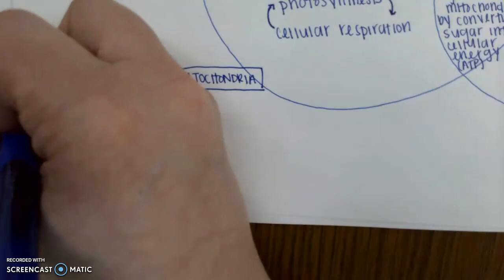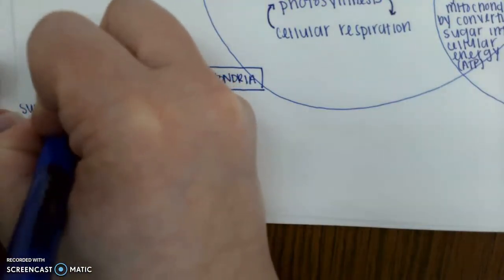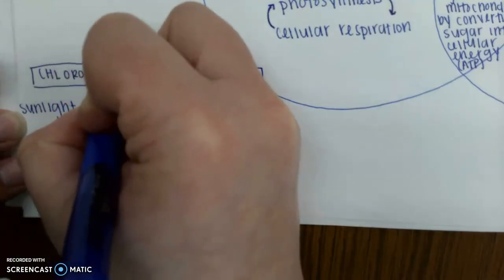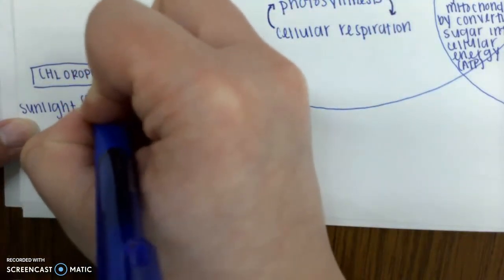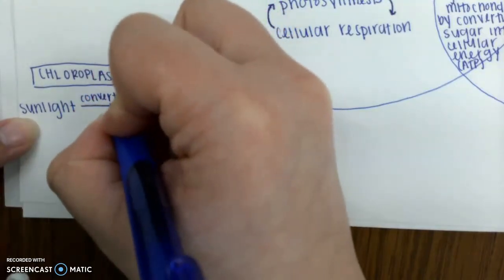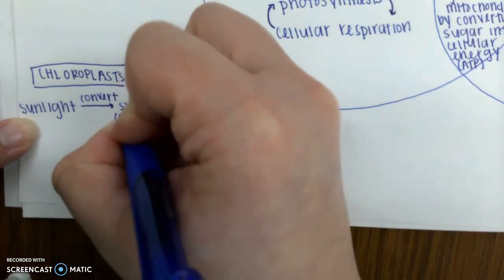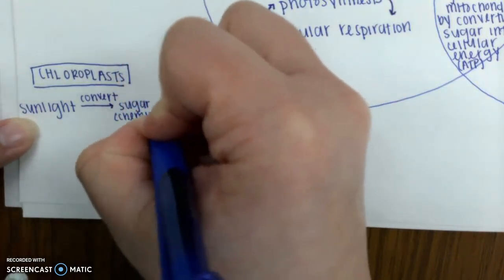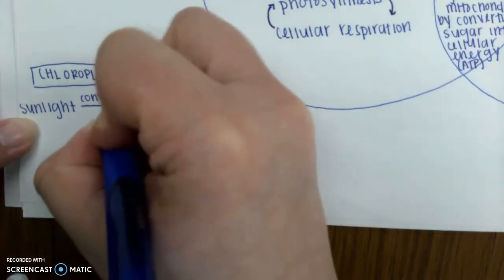From what you've heard before, sun shines down on a plant. That is radiant energy. And that radiant energy is converted into sugar, which is chemical energy. Stored in the chemical bonds, sugar.